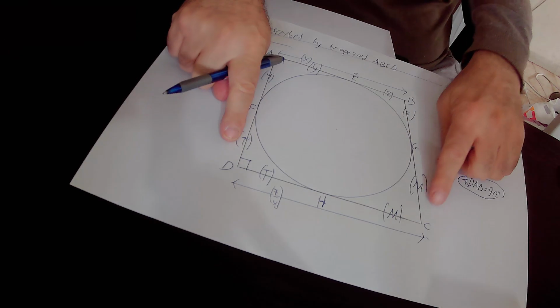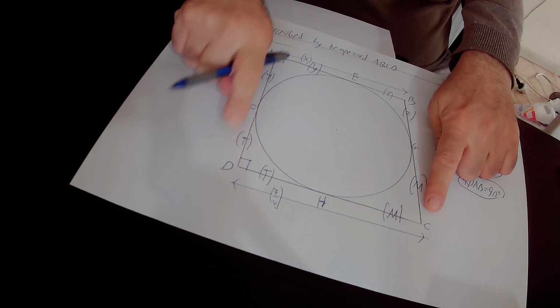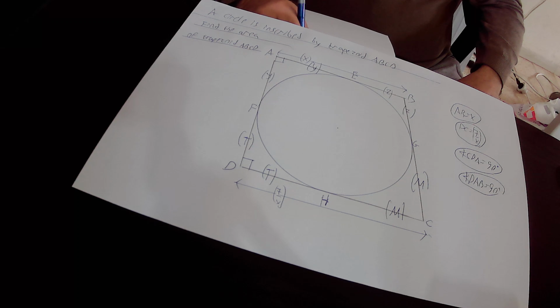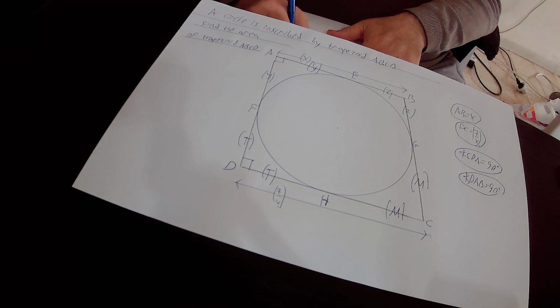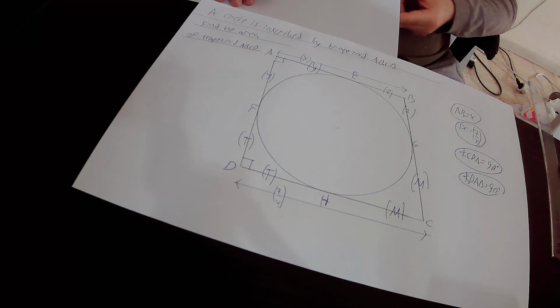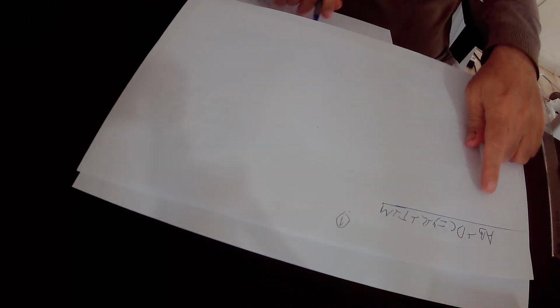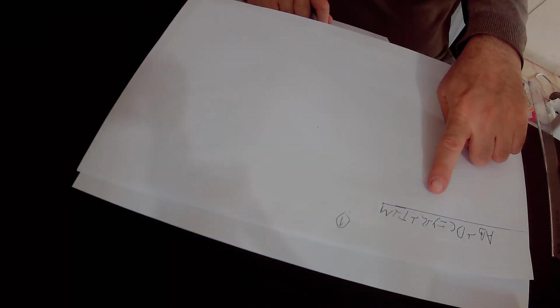Side DC equals T plus M. So, in total, we found out that AB plus DC equals Y plus Z plus T plus M.